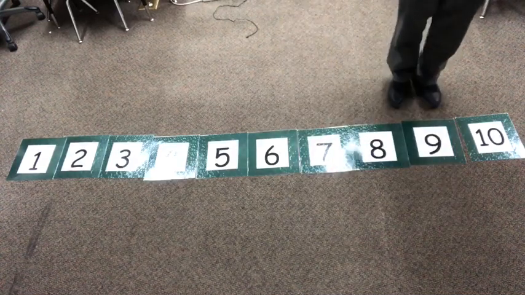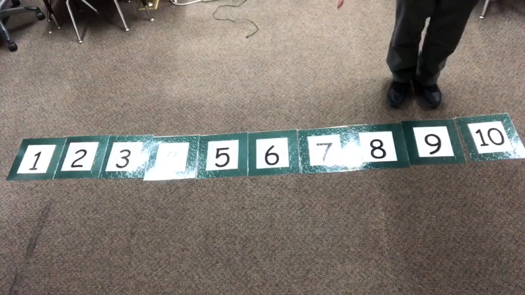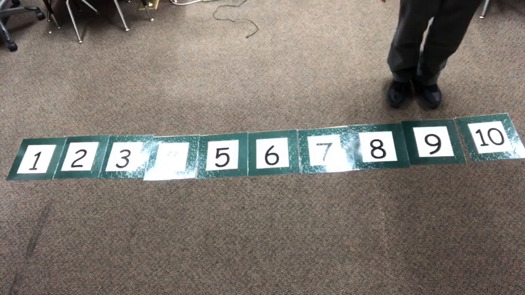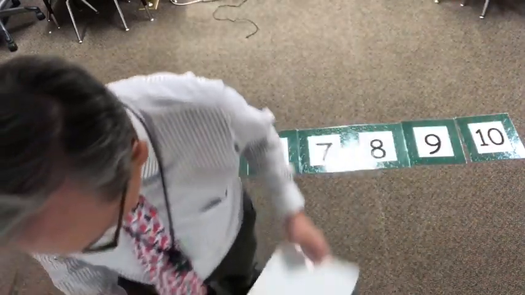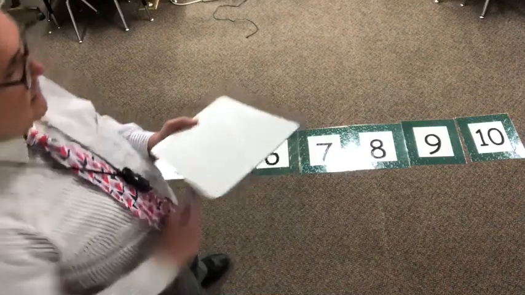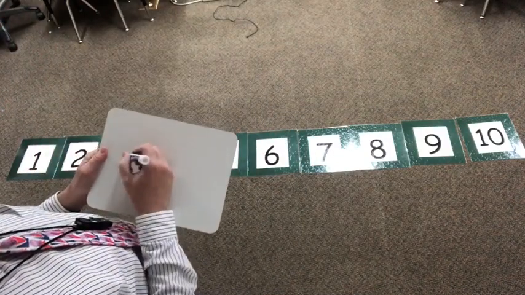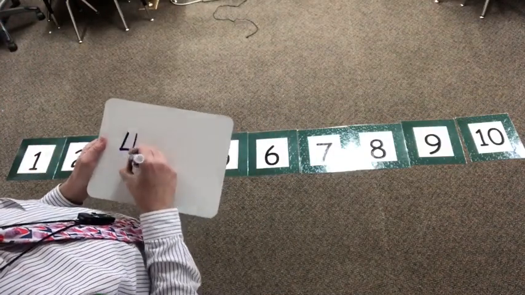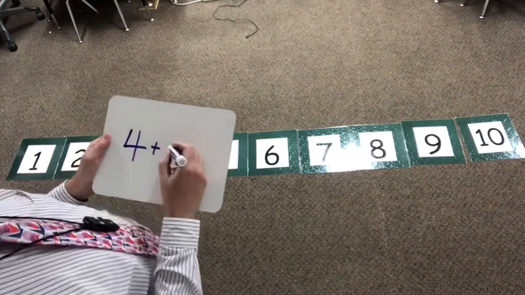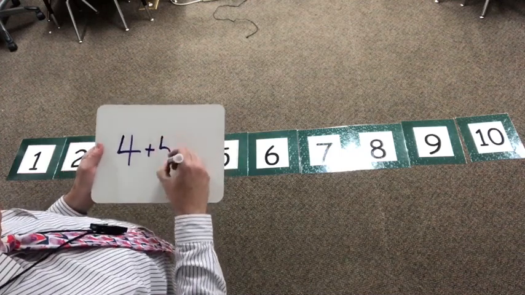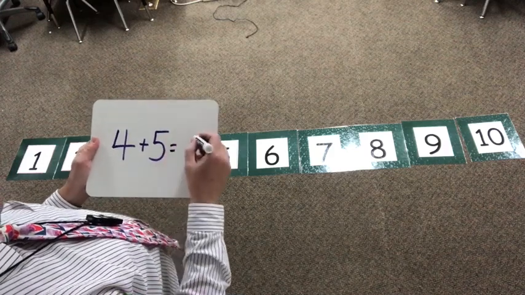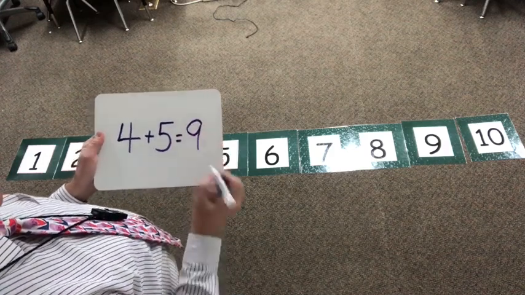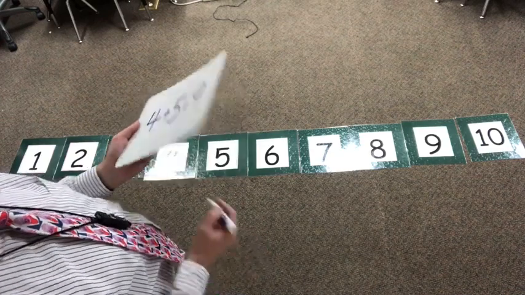Notice that when I'm adding or subtracting, I'm not looking at the numbers. I'm only counting the spaces that I'm making. Where did I end up? At the 9. So let's make a number sentence out of that. Started at 4, there were 4 pigeons, and then 5 more came. 4 plus 5 equals 9. There were 9 pigeons in all.